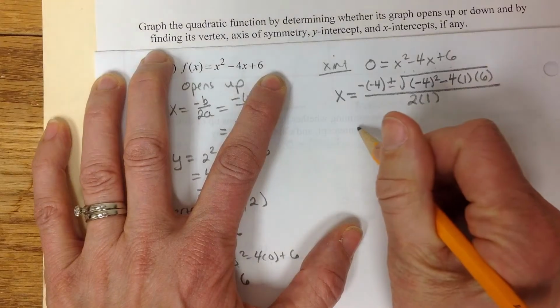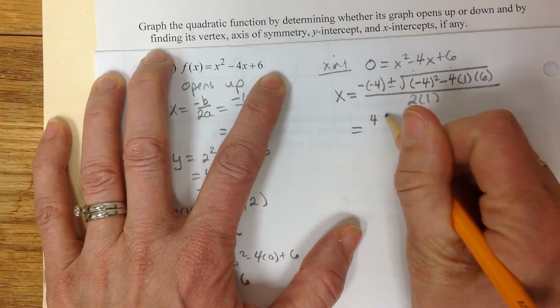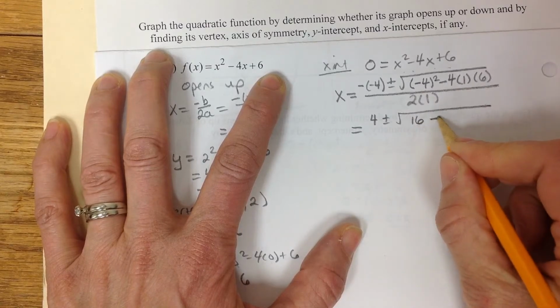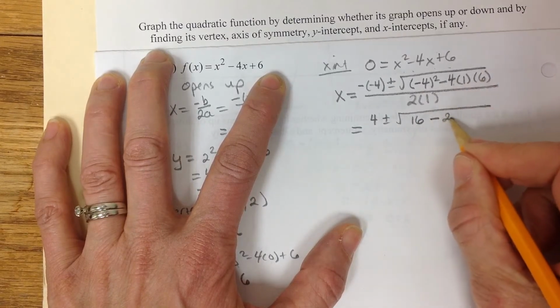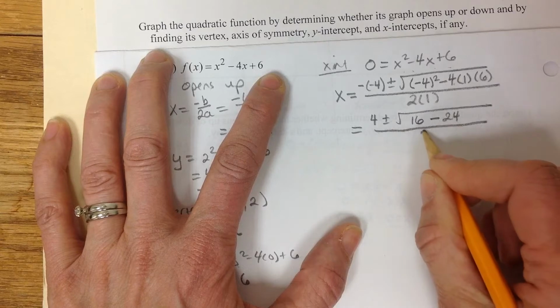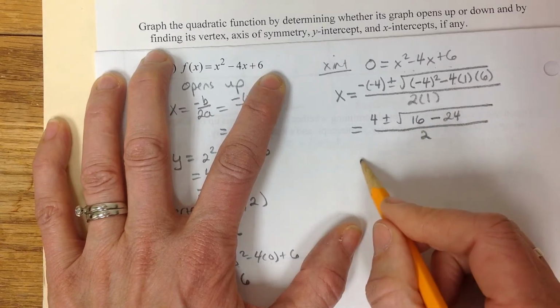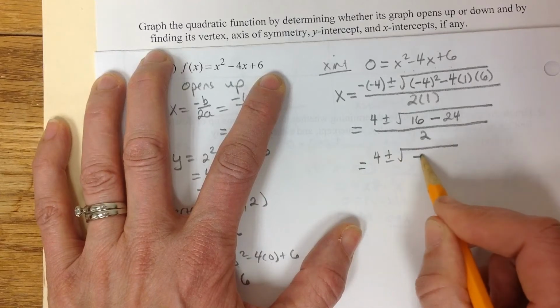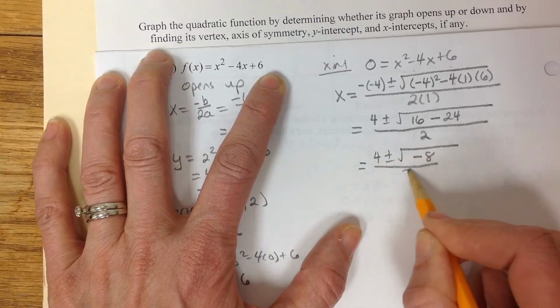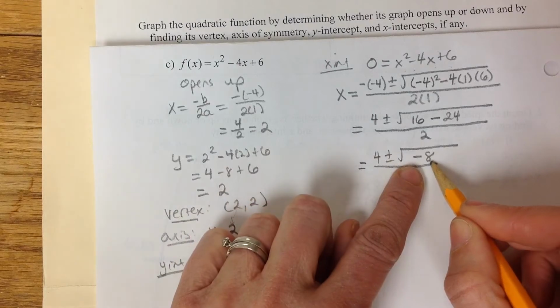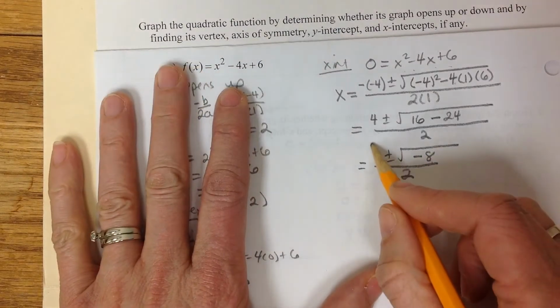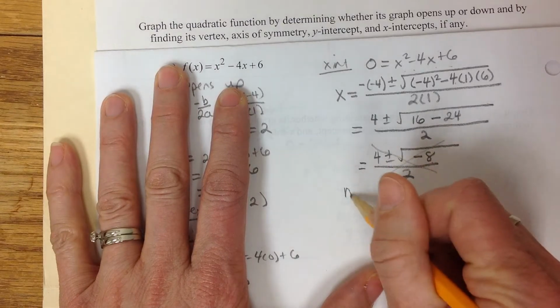Okay, now we want to simplify this. Negative negative 4 is positive 4. Negative 4 all squared is 16. Minus 4 times 1 times 6 is 24. Denominator will be 2. And aha, I see a problem, because when I do the subtraction underneath the root, I end up with a negative 8. And I cannot get a real number from taking the square root of a negative. So this tells me that there are no real x-intercepts.